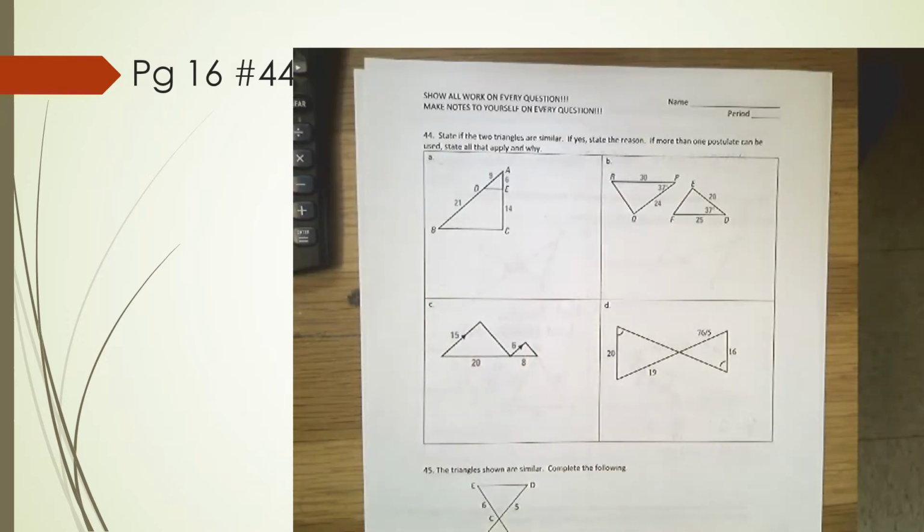Okay, so now for page 16, this one has similar triangles as well. We're trying to see if they are similar. If yes, we're going to state the reason. And what you want to do is look at the picture, see if there's anything you know right away.